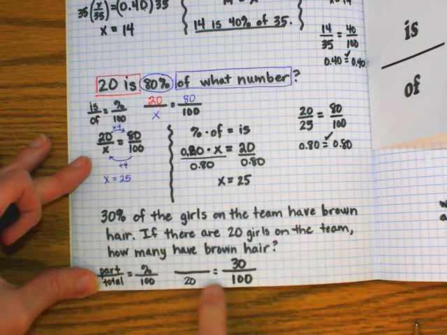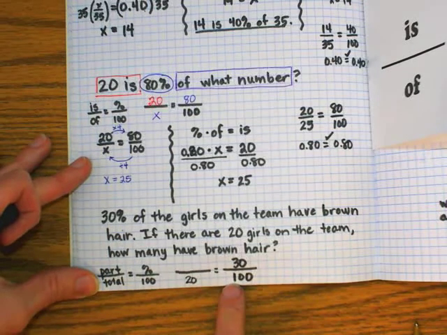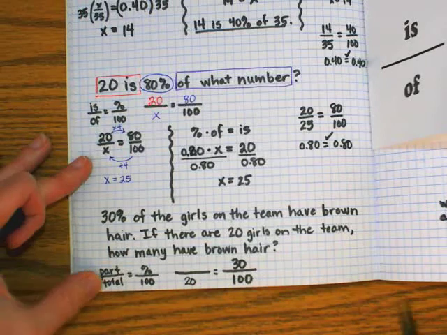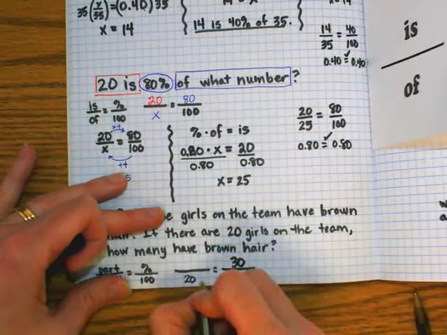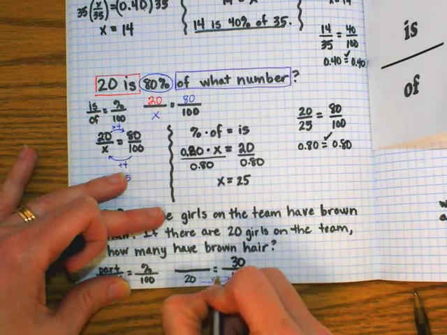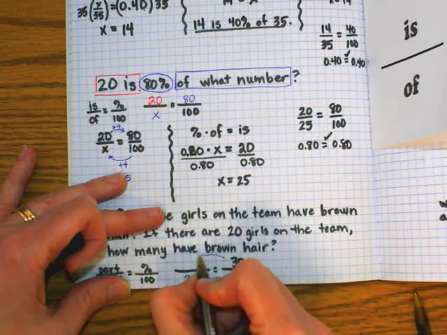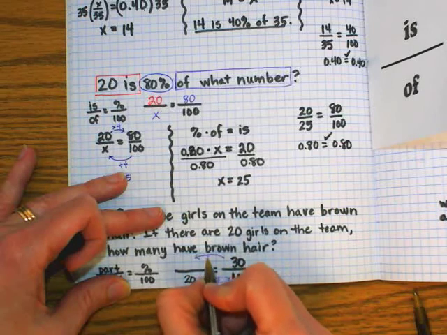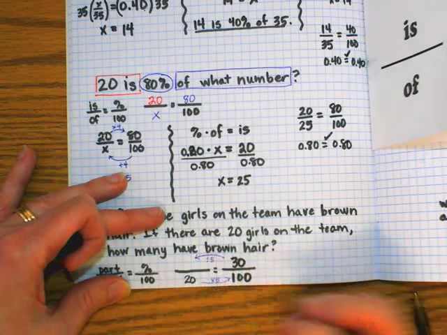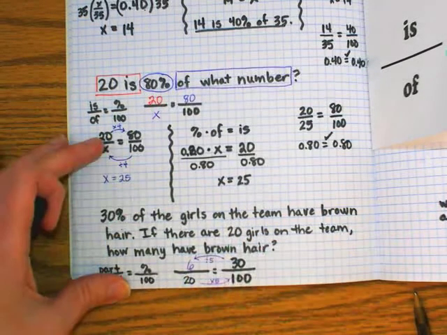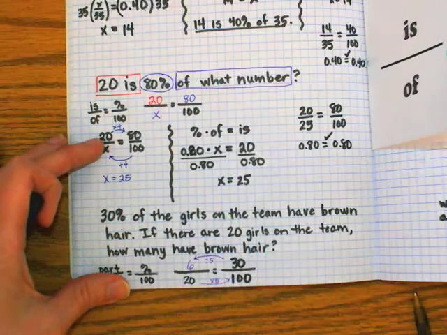You can see how you could use proportional reasoning to solve this. 20 times 5 equals 100. So going backwards, we would need to divide by 5, and that would tell us a total of 6 girls have brown hair on the team.